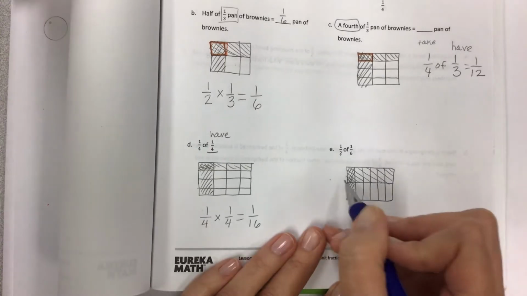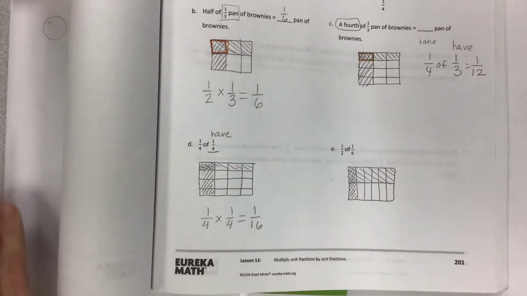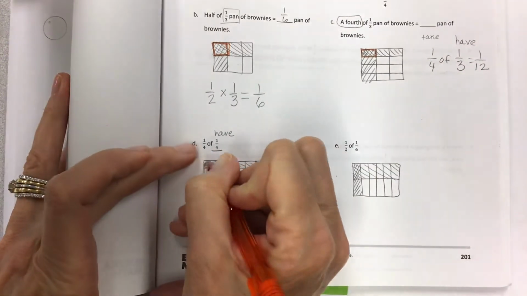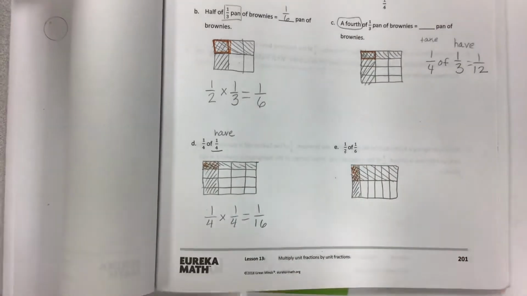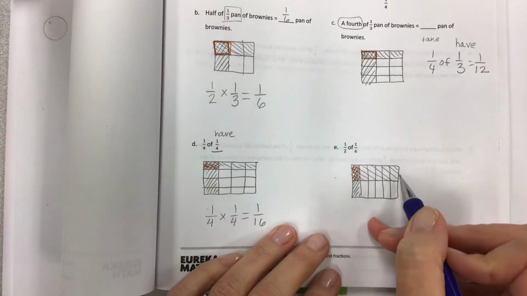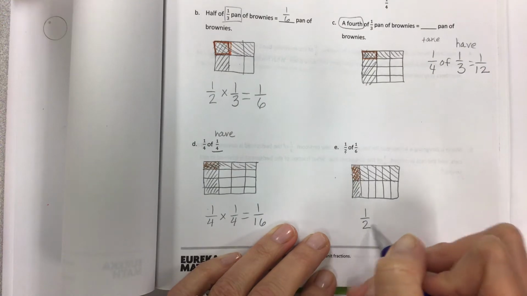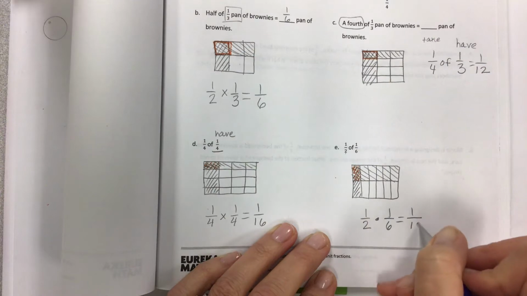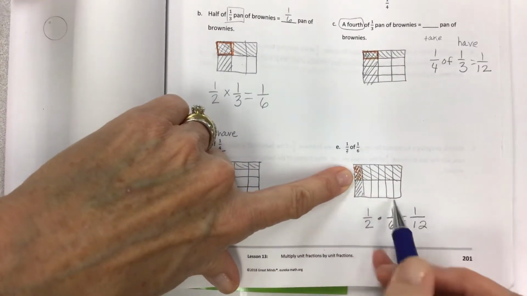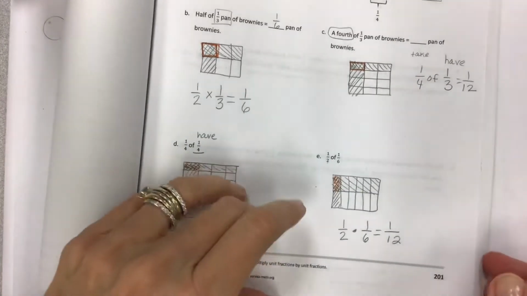It doesn't matter. Choose one, do the opposite shading, and again, this is the answer here, this is the answer here. How many pieces total? Well, if I had 6 before and then I doubled it, it's going to be 12. Half of 1/6 equals 1/12. 1 out of 12. So awesomeness, right? So cool.